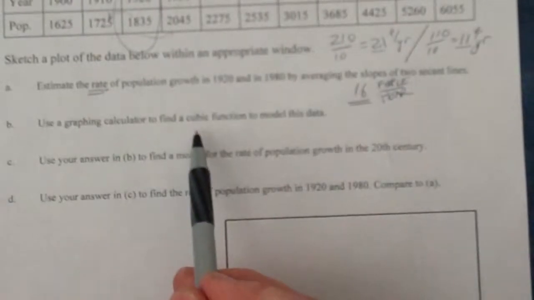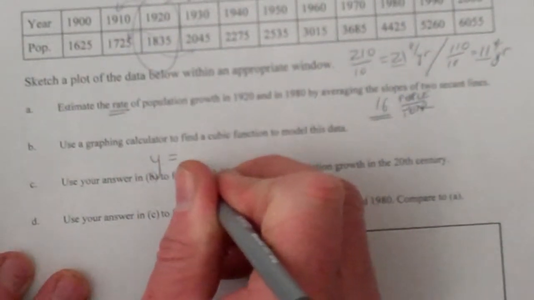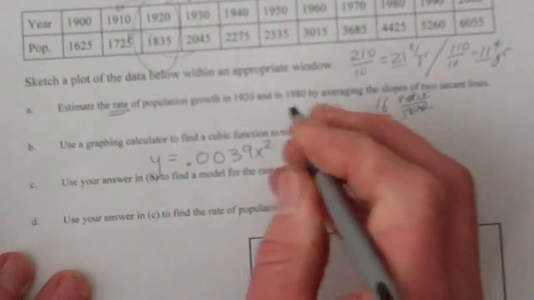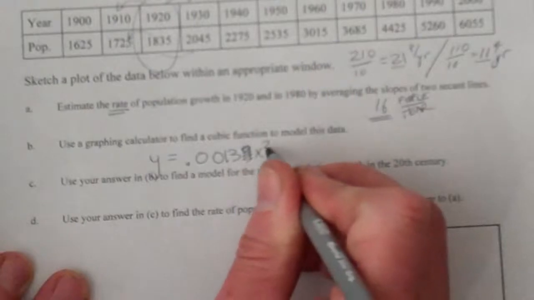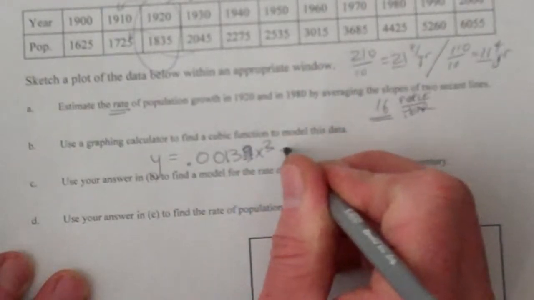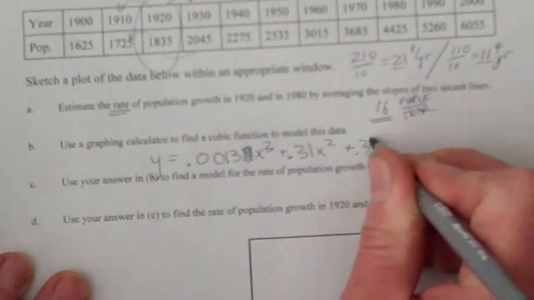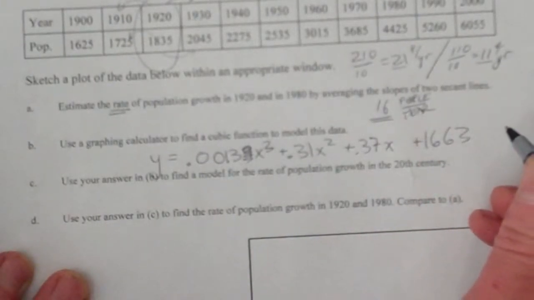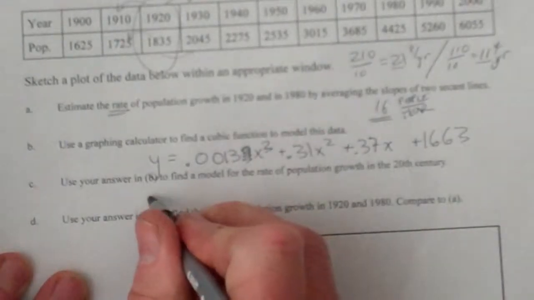Use a graphing calculator to find the cubic function. I've done that. I have simplified it here, and I've got y equals 0.0013x to the third, and then plus 0.31x squared, and plus 0.37x, and plus 1663.